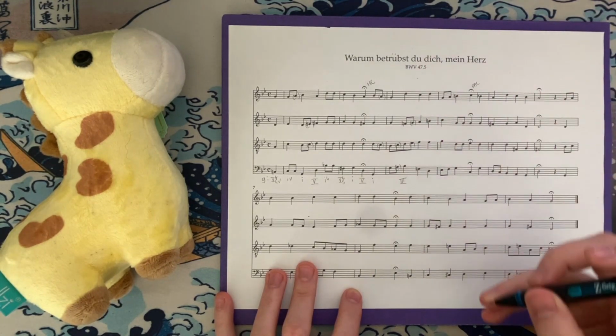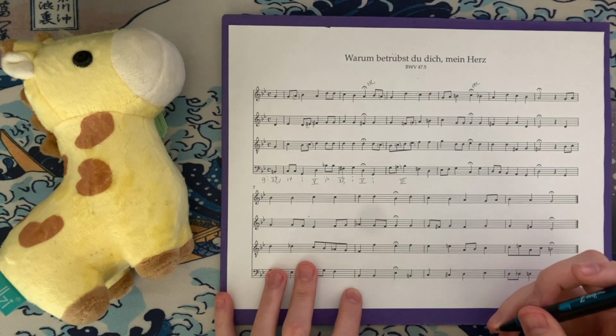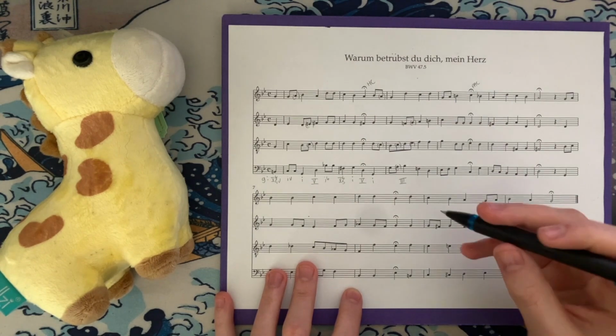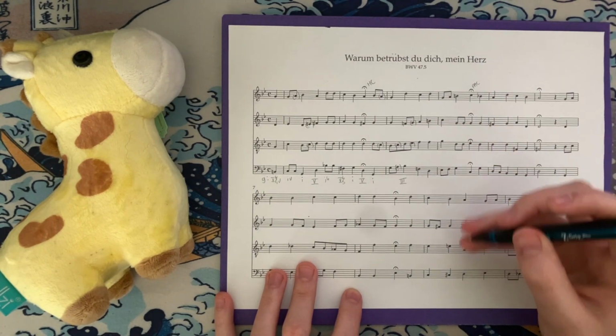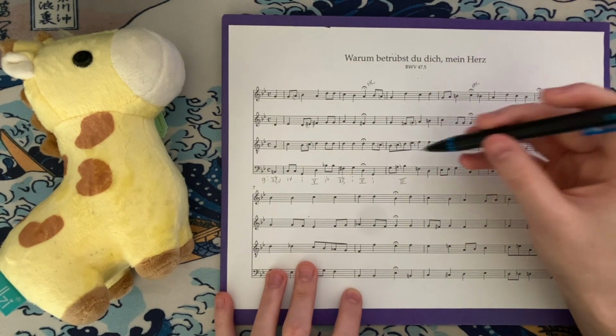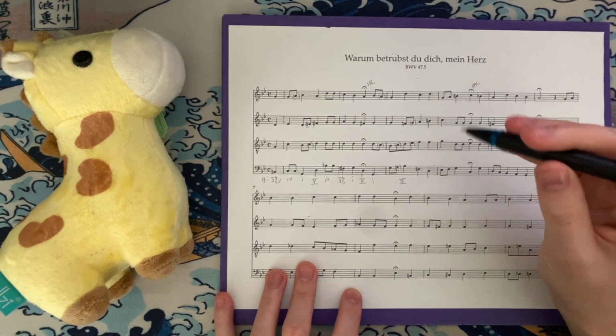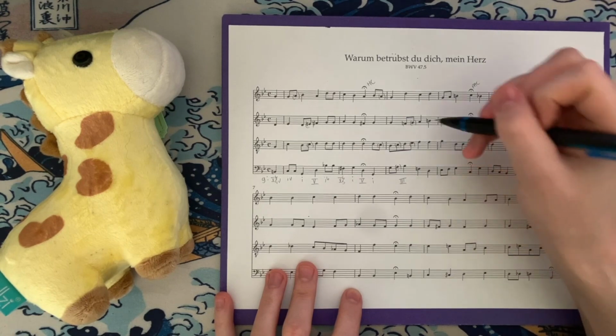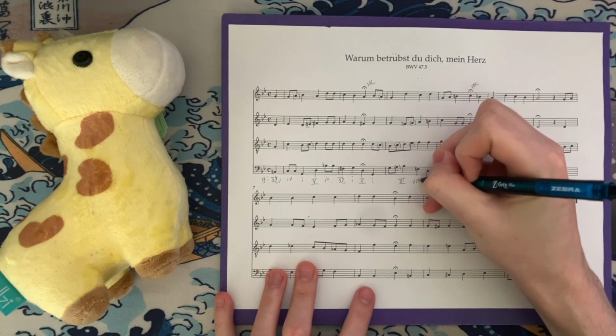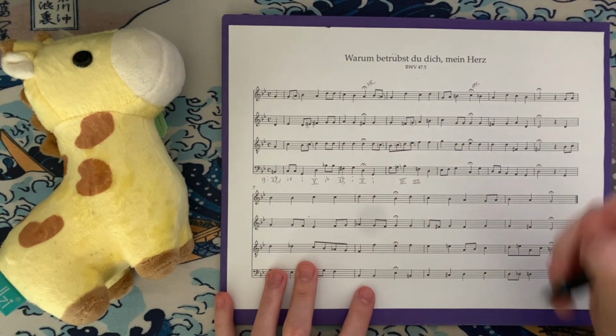It doesn't sound like it's quite modulated to C minor yet at this point, though. I think it'll take until the next beat to do so, and I think he modulates in a very fascinating way. We have F, F, A, and C. So this would be a 7 chord in root position, right, with the F natural.